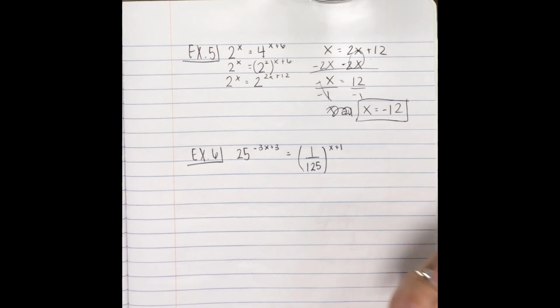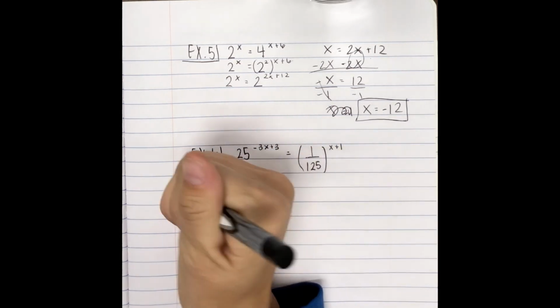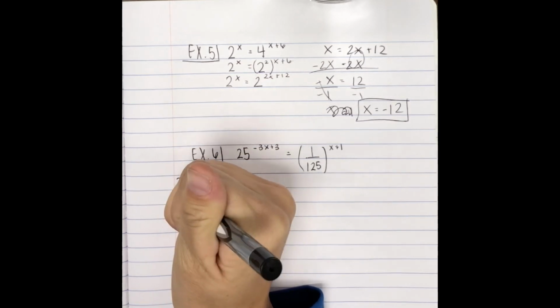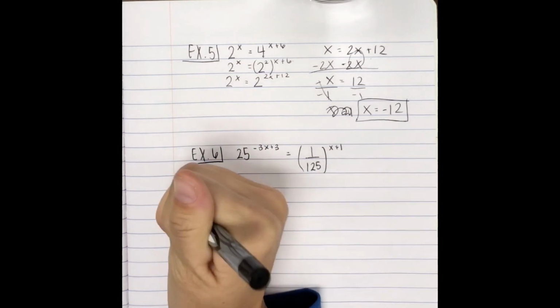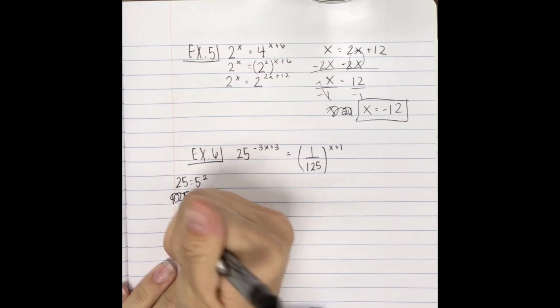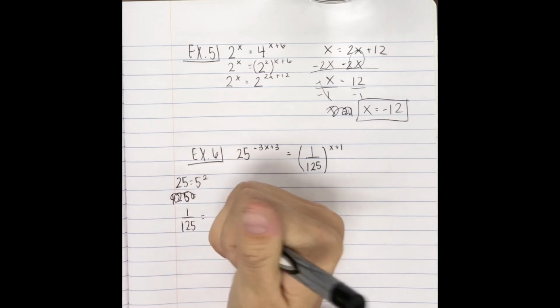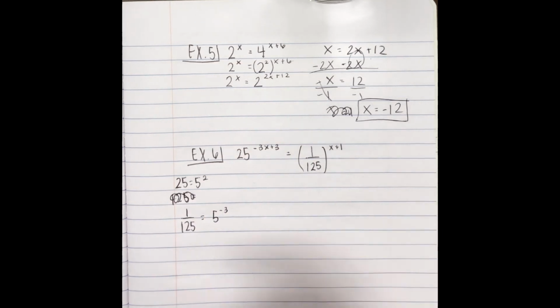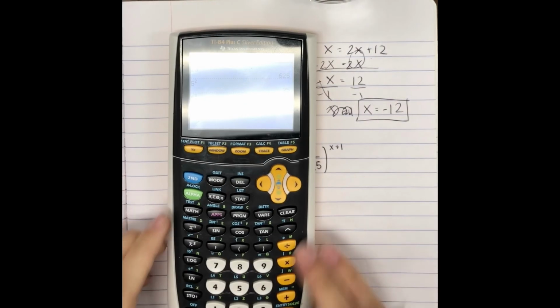Okay. So I'm going to rewrite 25 to be 5 squared, and I'm going to rewrite 1/125 to be 5 to the negative third.